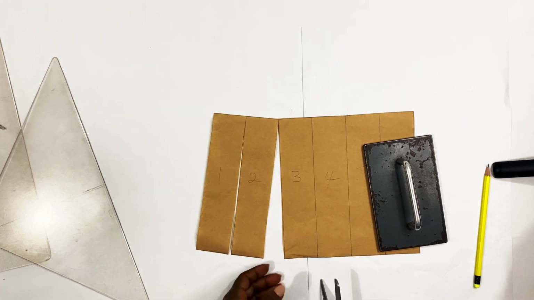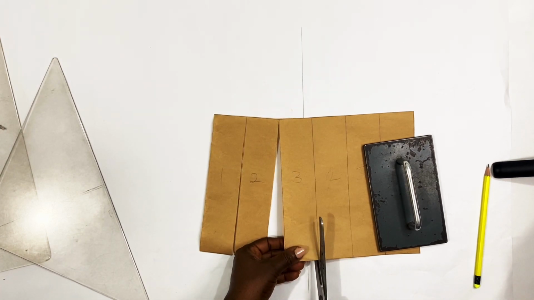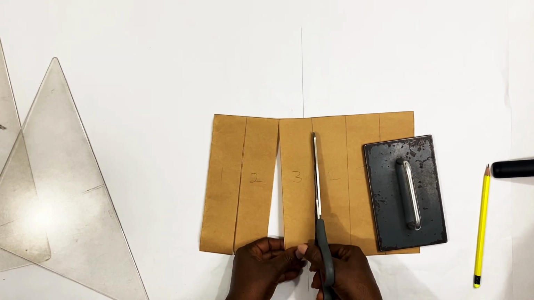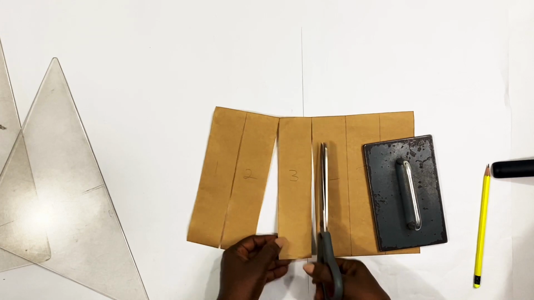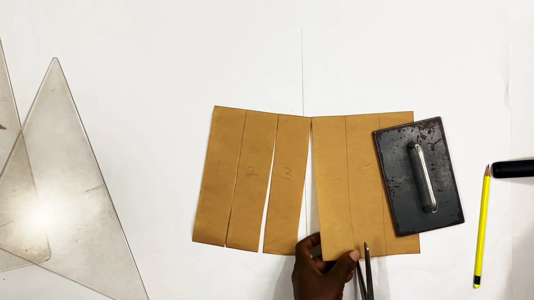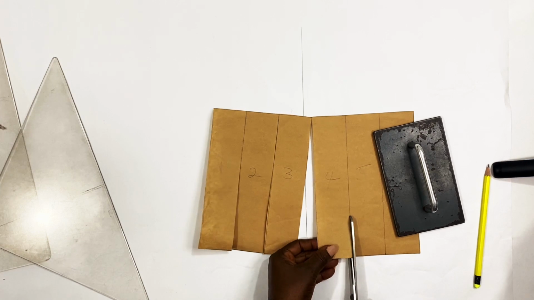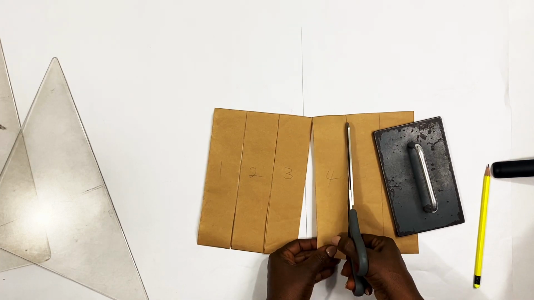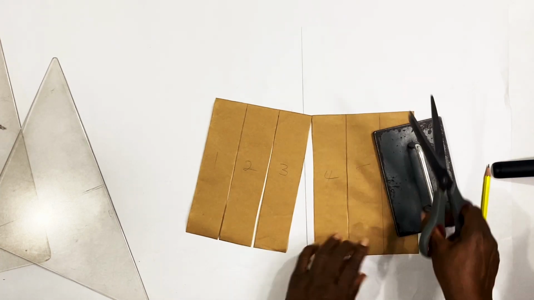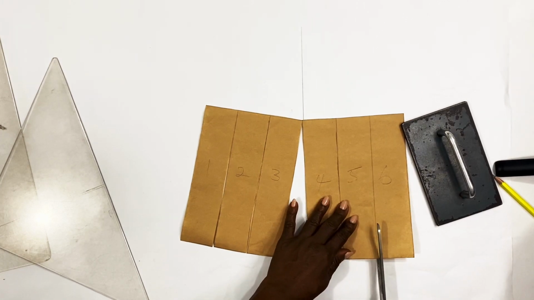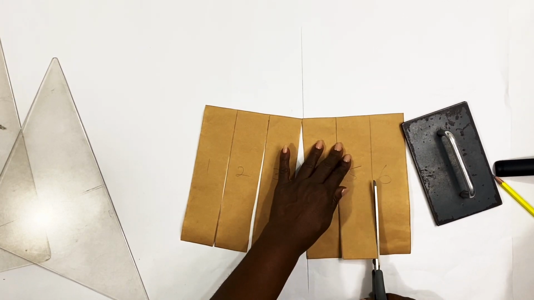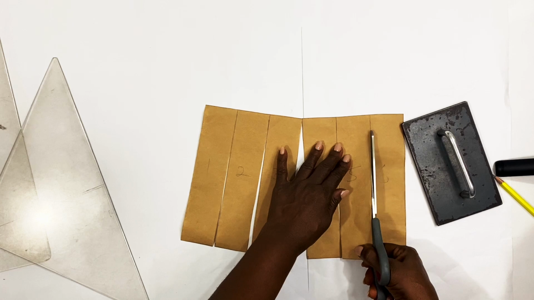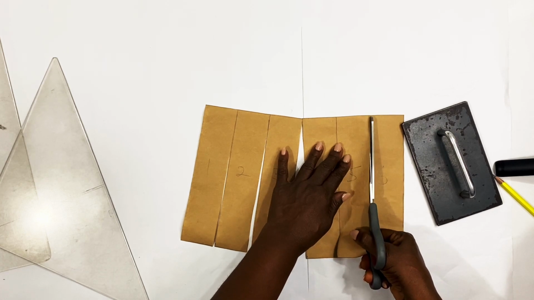You can see I'm not cutting through all of it because this fullness is only one-sided. So I need the fullness on just, I think, the lower part or the hem. There'll be no fullness at the top. So I'm slashing through like that.